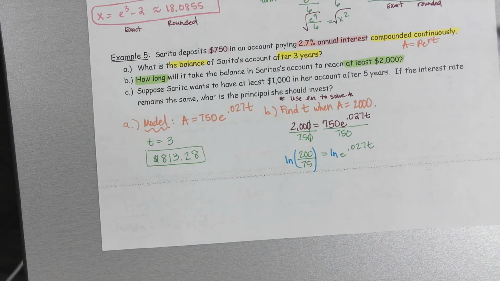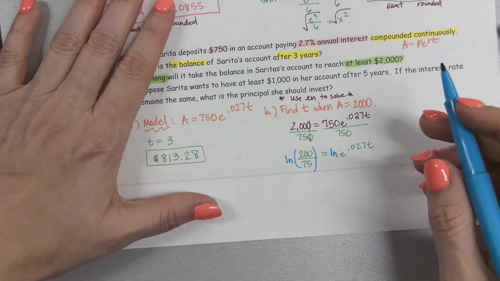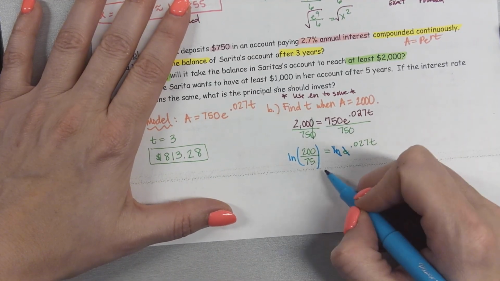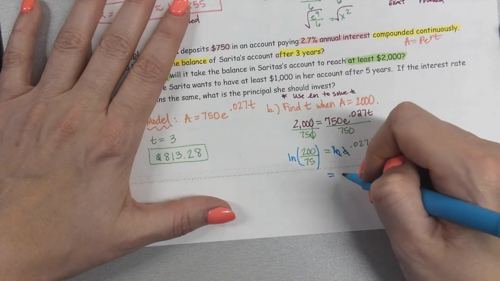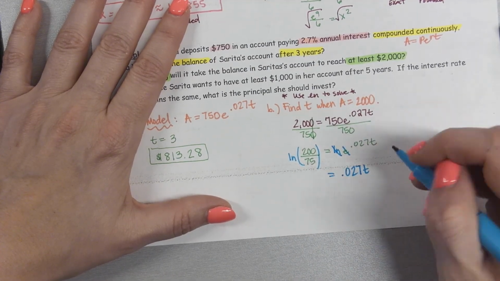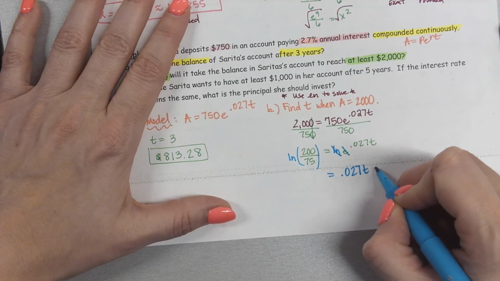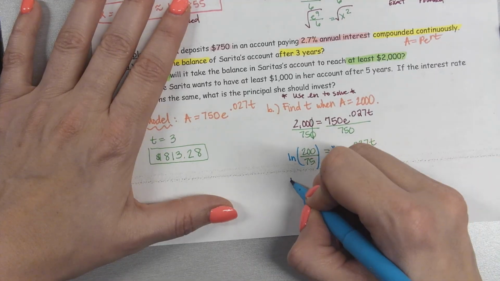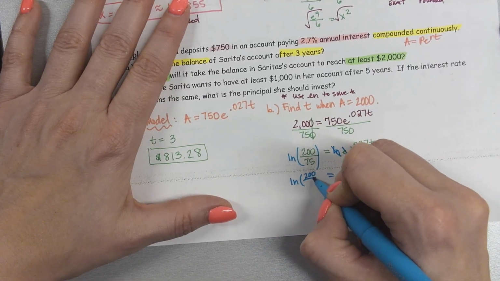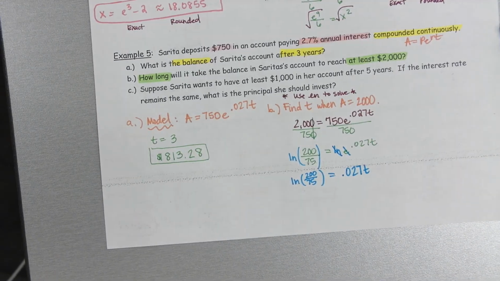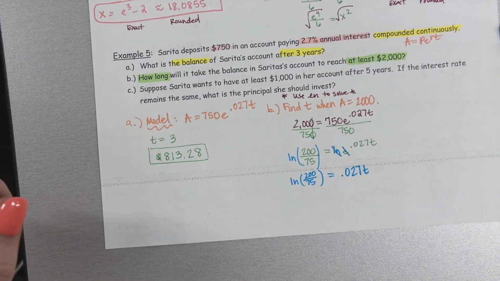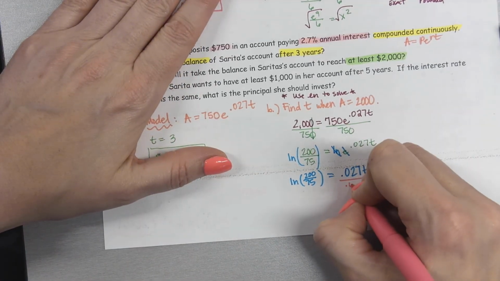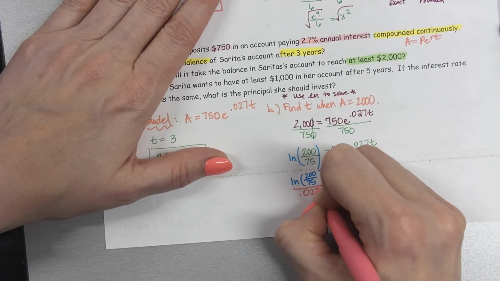Okay, and we're not going to do our calculation to the end. We don't want to round anything until the end here. Now remember, the natural log and E, those are inverses. So those operations undo each other. You could leave it as the natural log of E here, but remember that that's just going to be 1. So when you multiply anything by 1, you get the same thing. You're going to leave this as the natural log of 200 divided by 75. And then to get T by itself, we are going to divide both sides by 0.027.